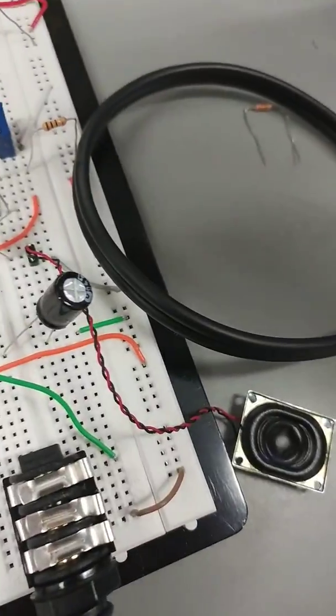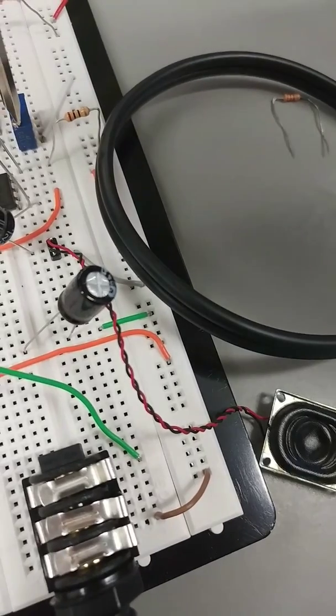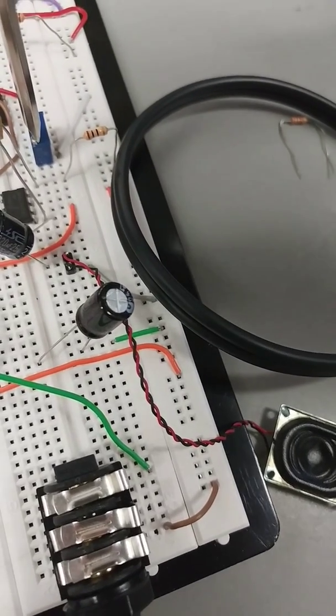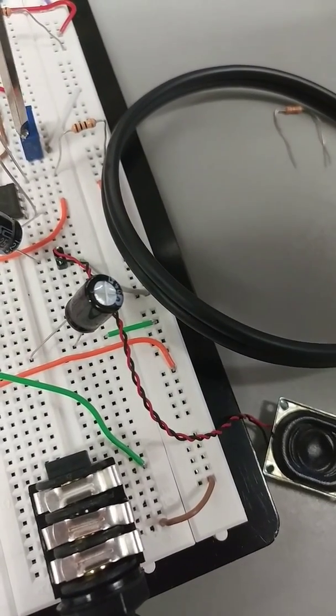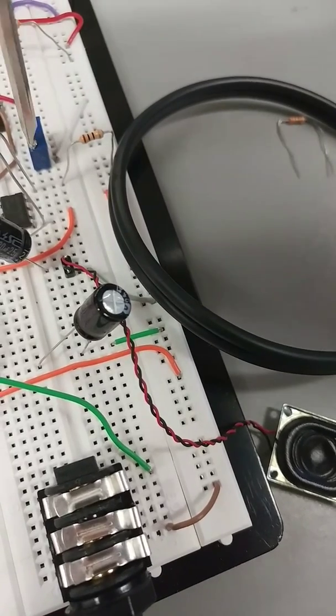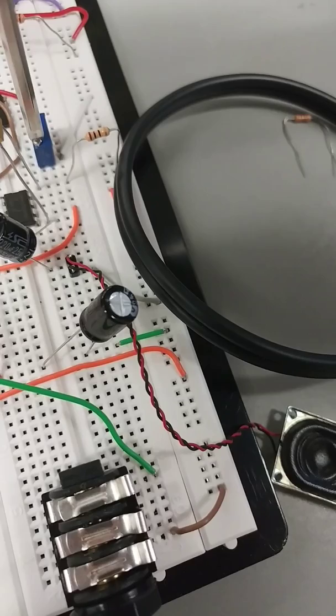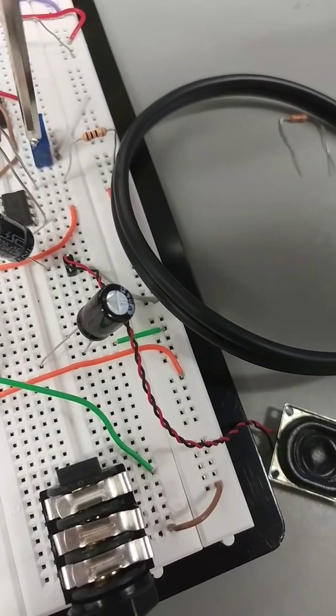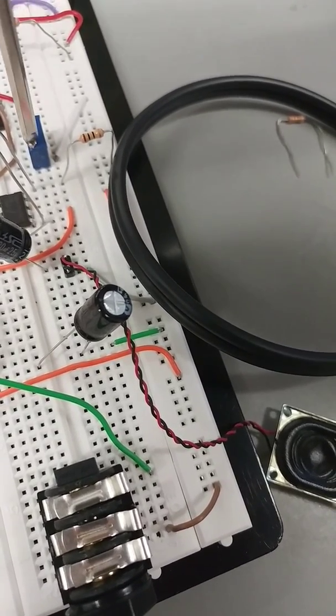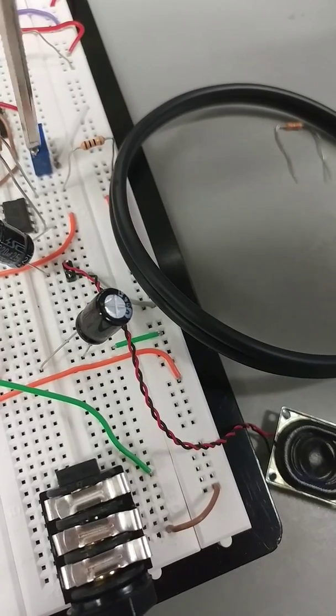Okay, so here it is for the rest of the system. Getting some guitar and some drum through. So going counterclockwise, it reduces the audio. Going clockwise, it increases the audio.